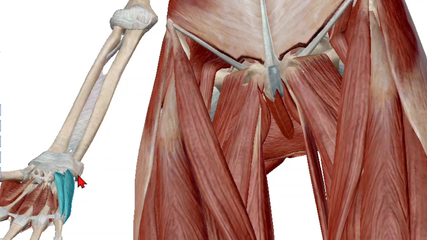Three muscles. One is the flexor digiti minimi brevis. Another is the abductor digiti minimi. Okay, and this is the opponens digiti minimi.